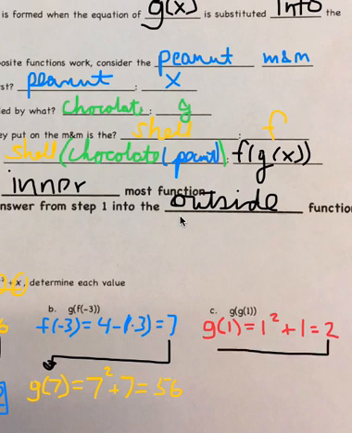We take that, so now we have to find g of 2. So g of 2 becomes 2 squared plus 2, which gives us 6.